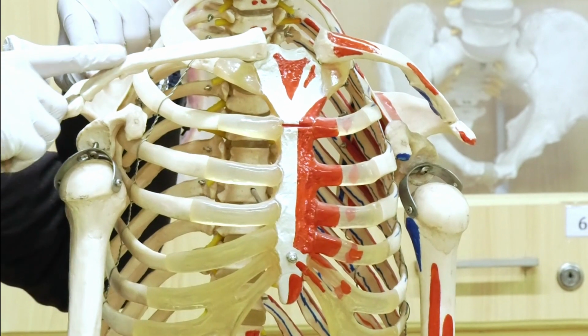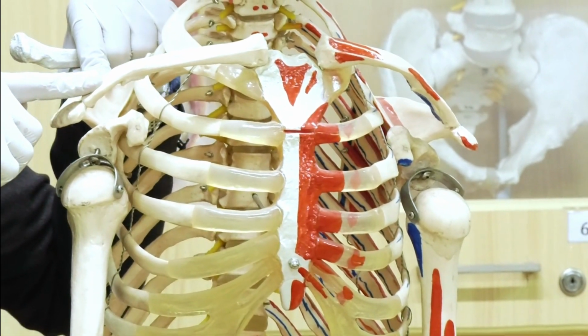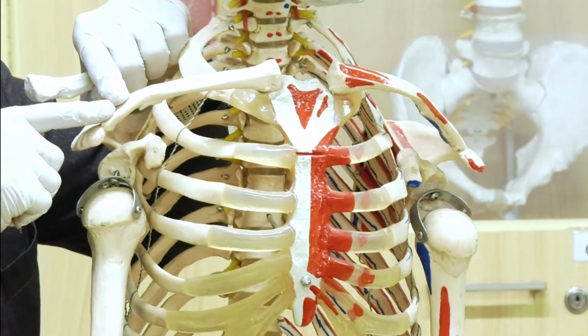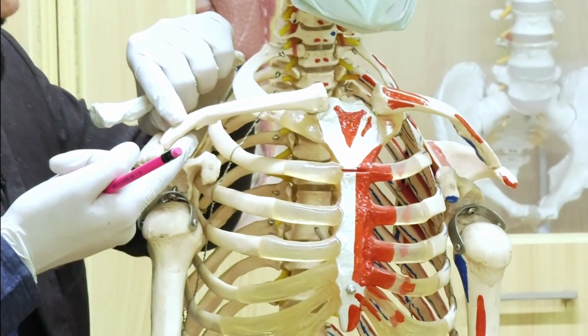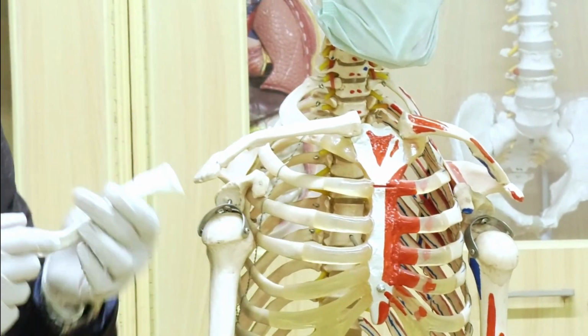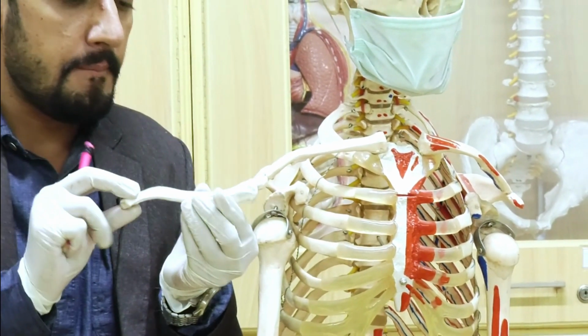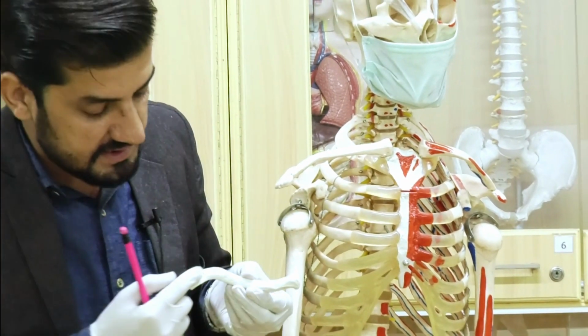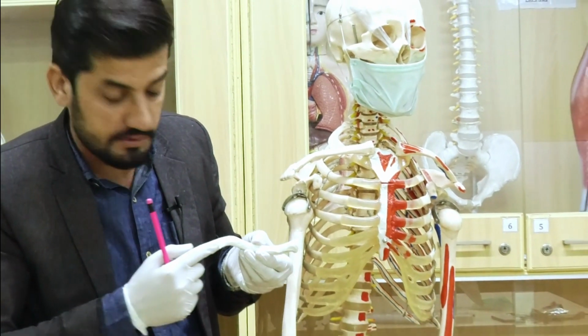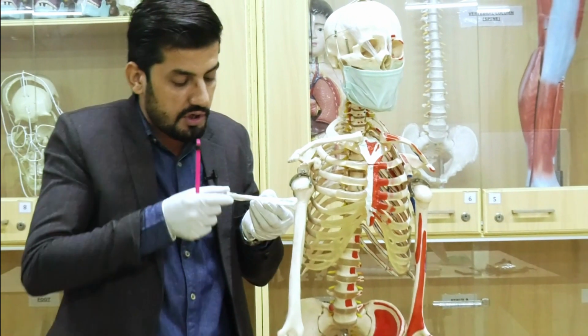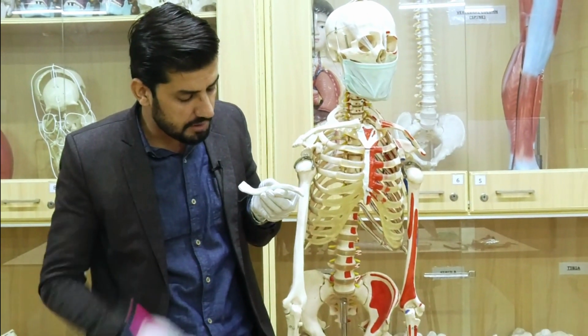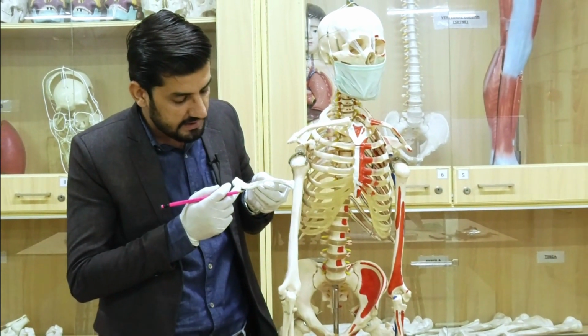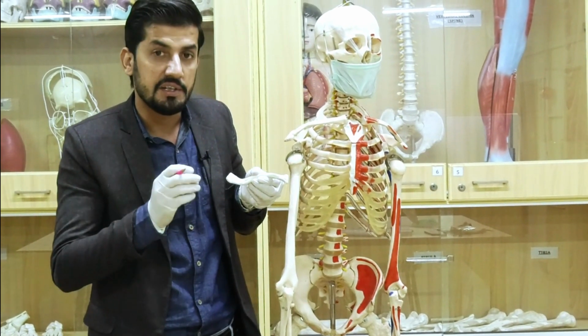If you see, the superior surface is somewhat rough and subcutaneous. When you talk about the inferior surface, it has some tubercles. Let me show you how. So this is the superior surface, which is quite subcutaneous, and the inferior surface has some ridges and tubercles.